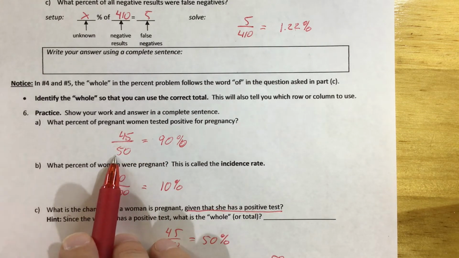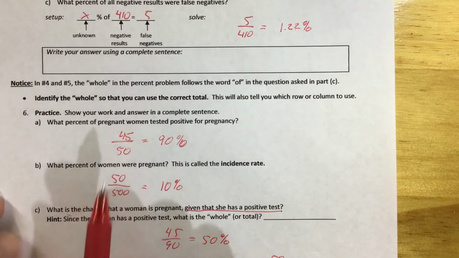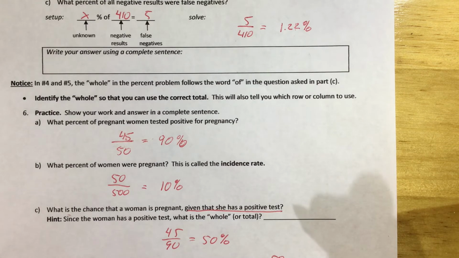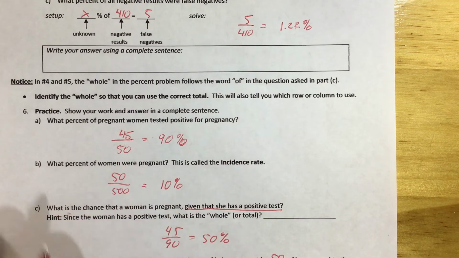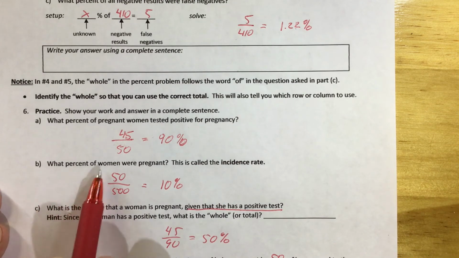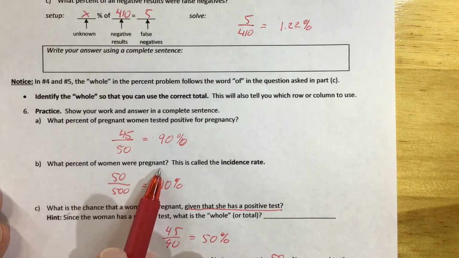This question, you already knew the answer to because that's how we built the table at the beginning. We didn't actually build the table, but I talked about how you would do it. So we saw that calculation. B, what percent of women were pregnant?